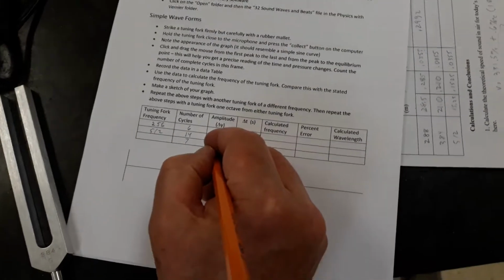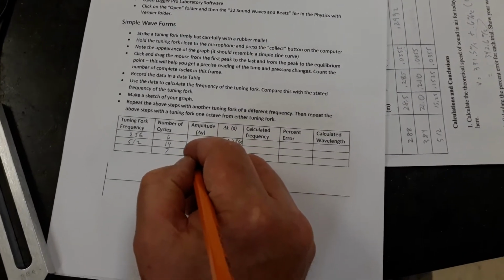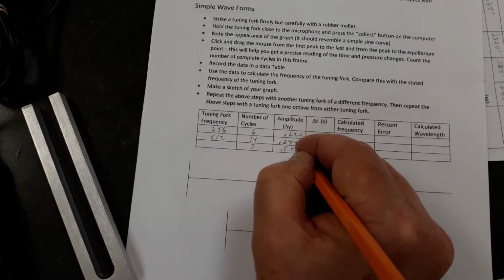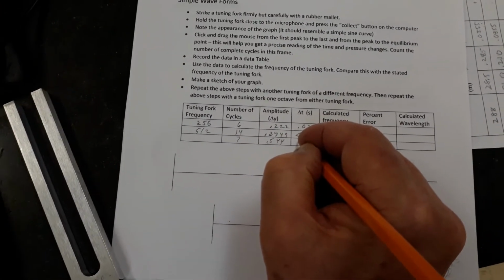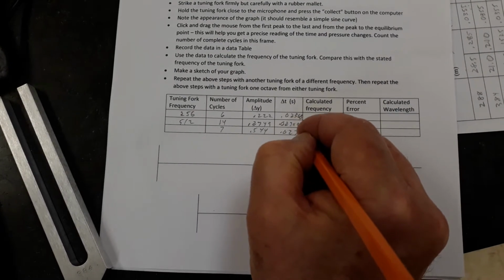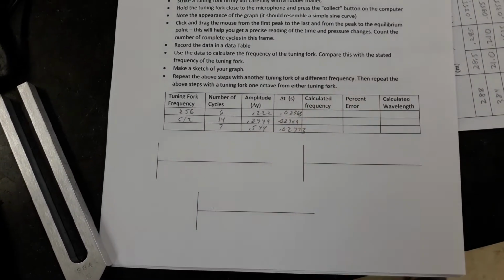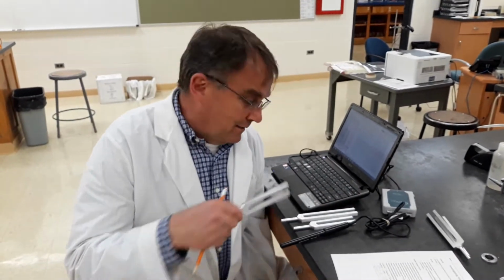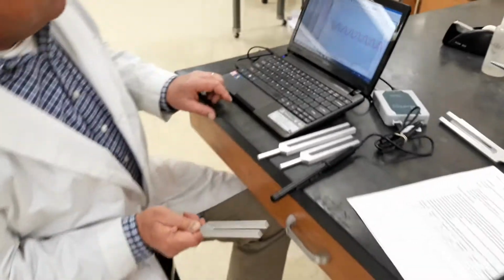Okay, so the wave cycles is 7. The amplitude is 0.544. The delta t is 0.02773. Okay, pause. Scratch that last one, I messed up. I did the same tuning fork twice. So this one is 384.